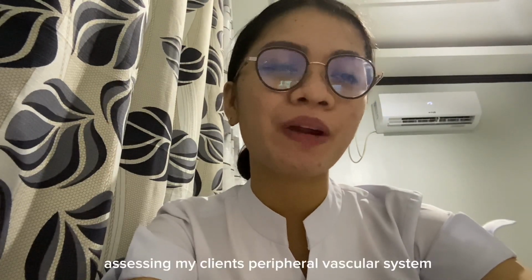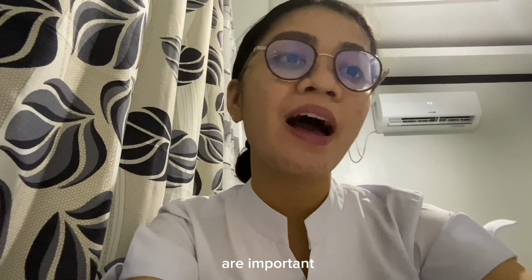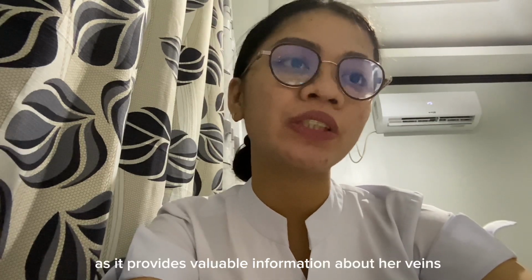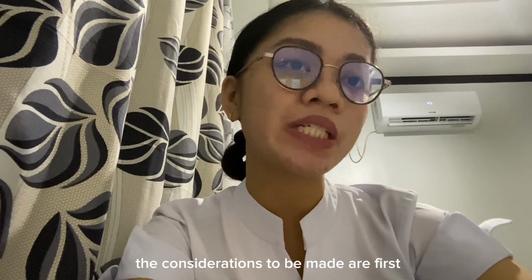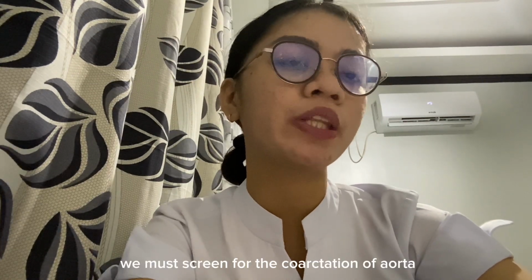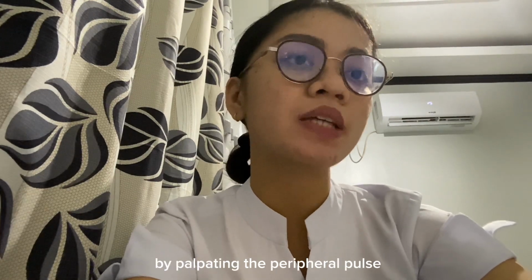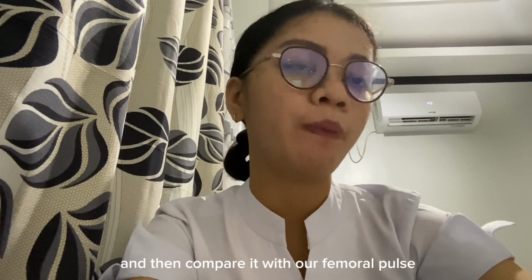Assessing my client's peripheral vascular system is important as it provides valuable information about her veins and arteries. And of course, the considerations to be made are, first, for the infants, we must screen for coarctation of the aorta by palpating the peripheral pulse and then comparing it with our femoral pulse.